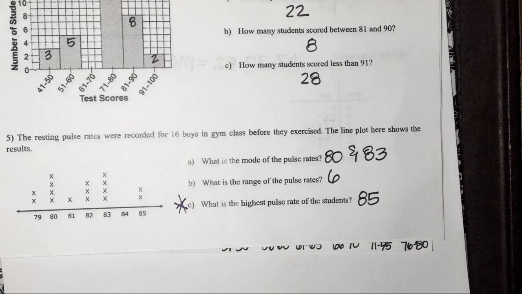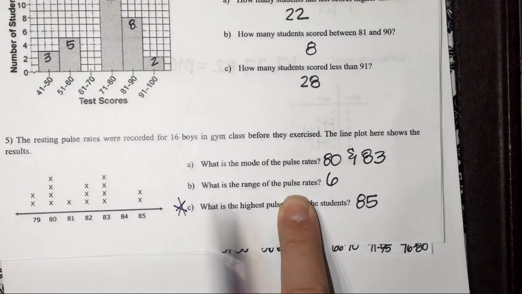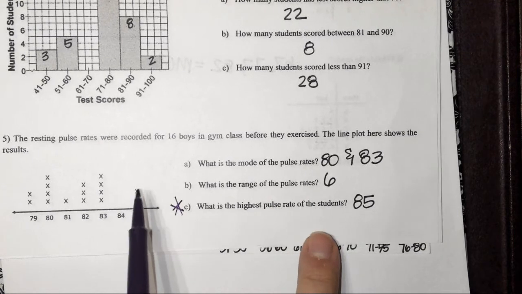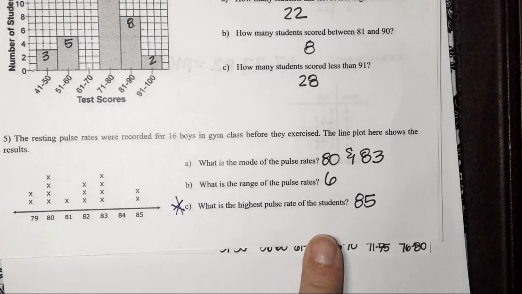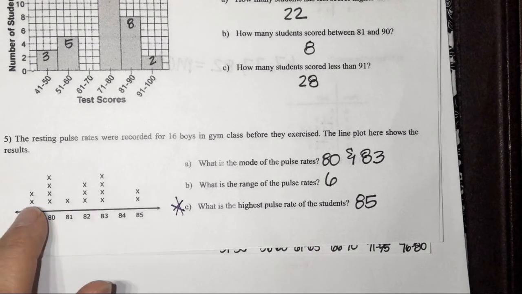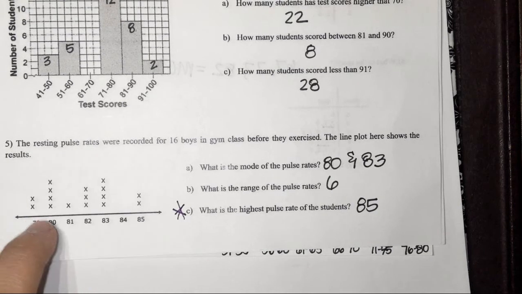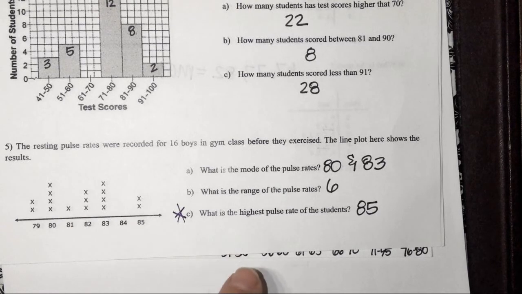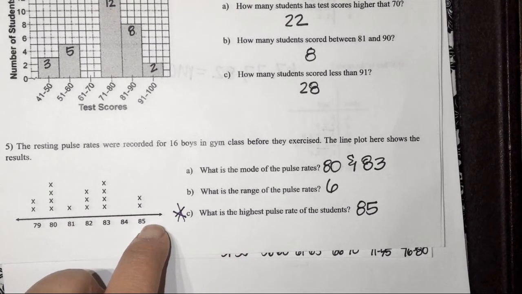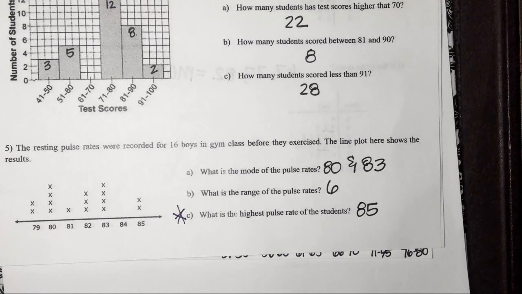Yes, ma'am. Question? Mary. Question? Yeah, letter B, I think it's 6. On B, the range, so my highest pulse rate is 85 because I have two 85s, and my lowest is 79. So I just did 85 minus 79. Think of it this way. If you were listing these numbers, you would write 79, 79. You would write 80 4 times, then 81, 82 3 times, and so forth. So your last number you would write would be 85. First one you would write would be 79. So subtract.